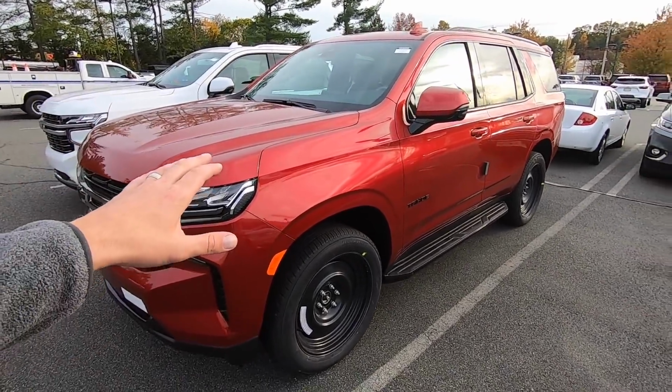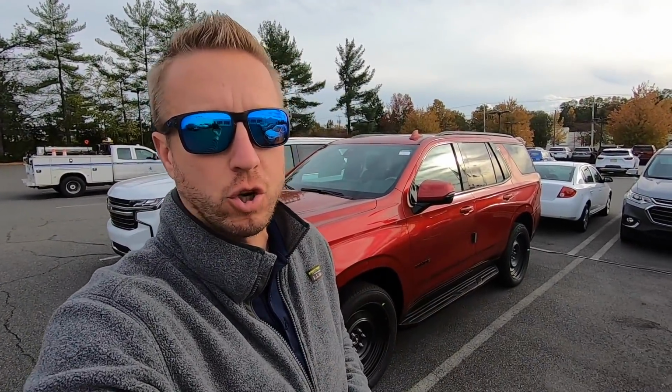Plus, I really like it in the cherry red tint coat. And if you choose that paint color, there is a $495 charge for it.